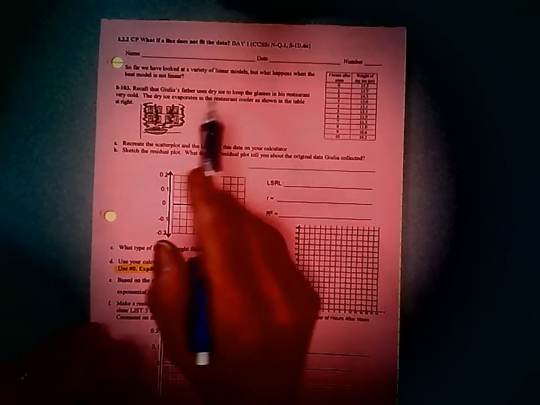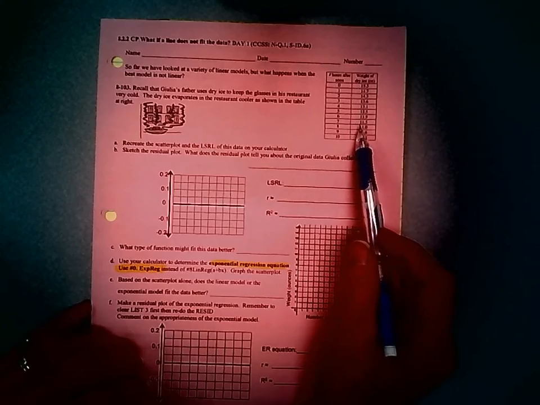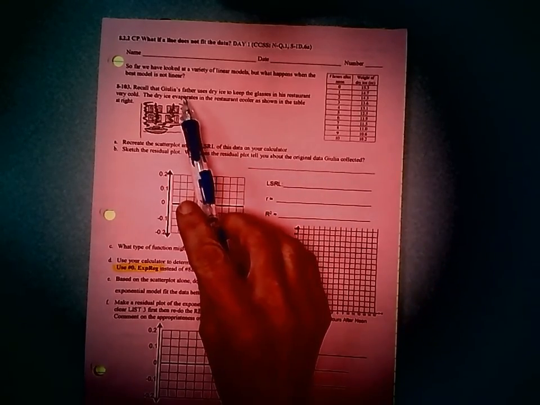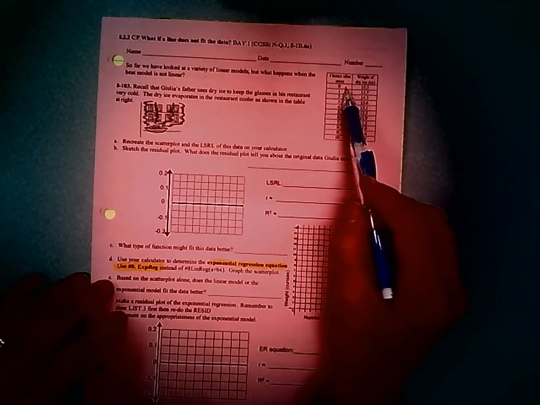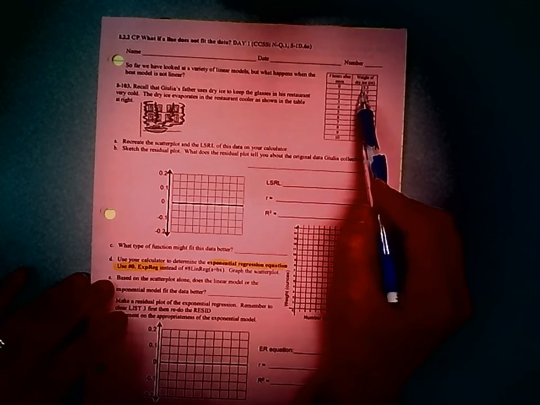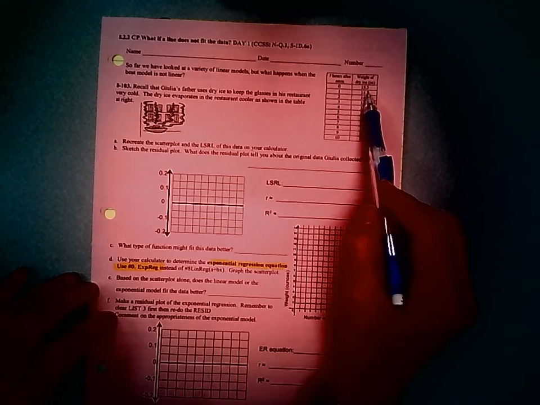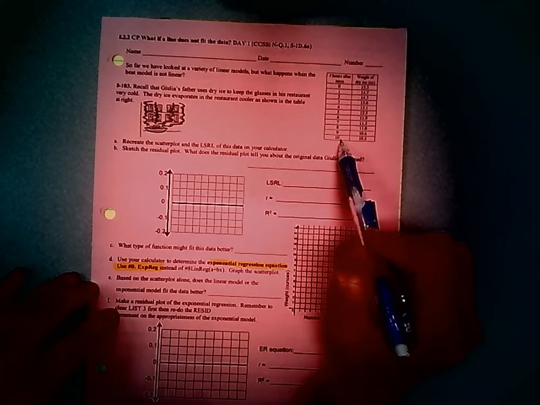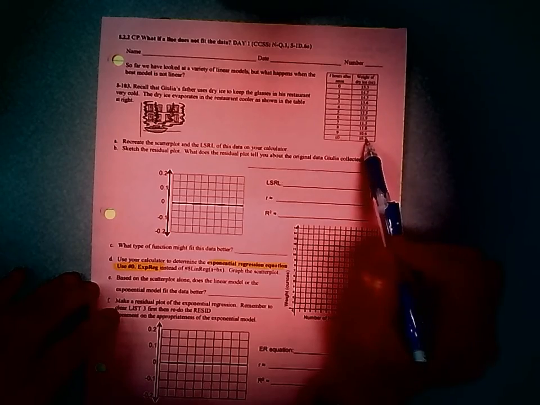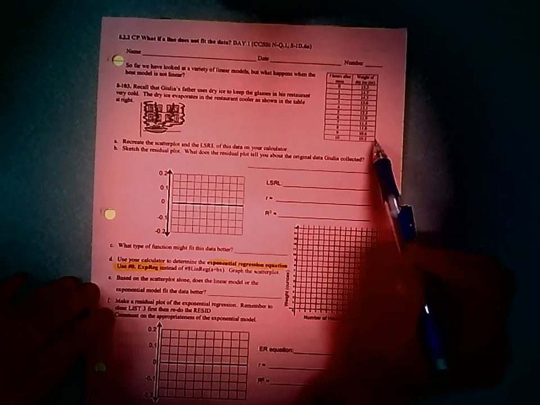So we're going to look at this dry ice situation. So we're going to start at noon, and we're going to have 15.3 ounces of dry ice. So our X value is the number of hours after noon, and the Y value is our ounces.